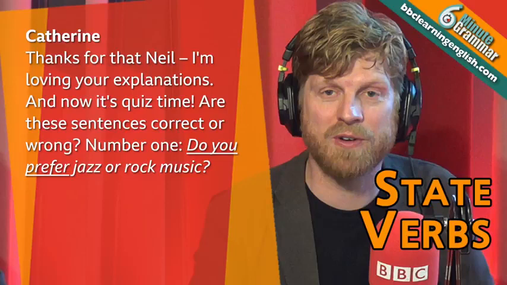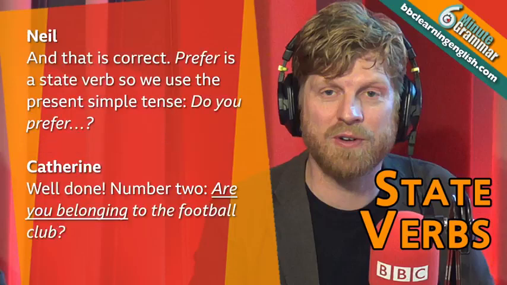And now it's quiz time. Are these sentences correct or wrong? Number 1. Do you prefer jazz or rock music? And that is correct. Prefer is a state verb, so we use the present simple tense. Do you prefer? Well done.